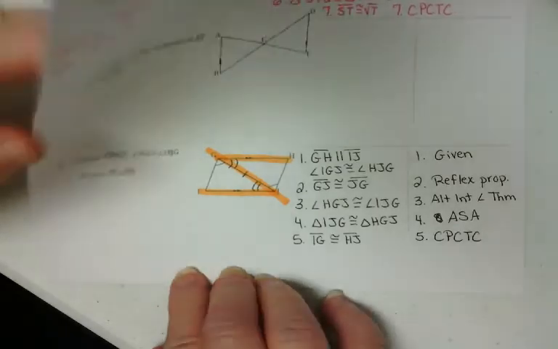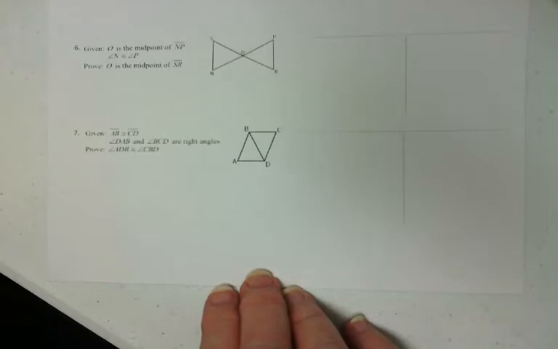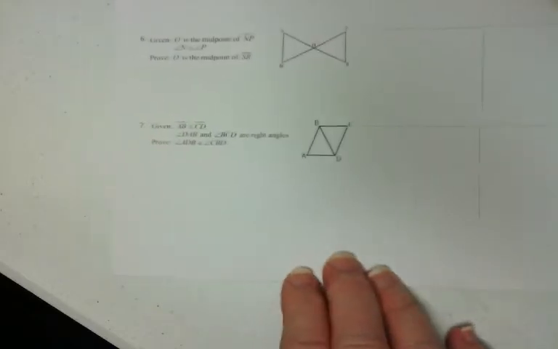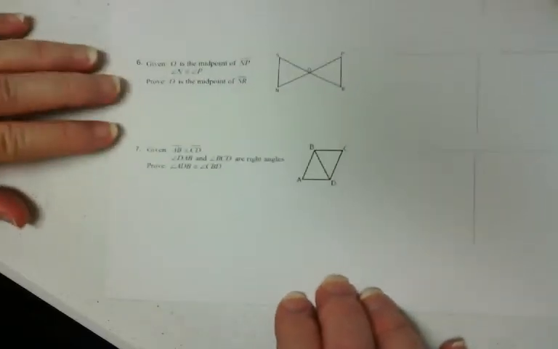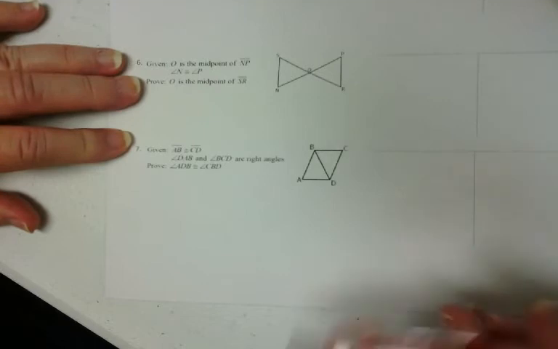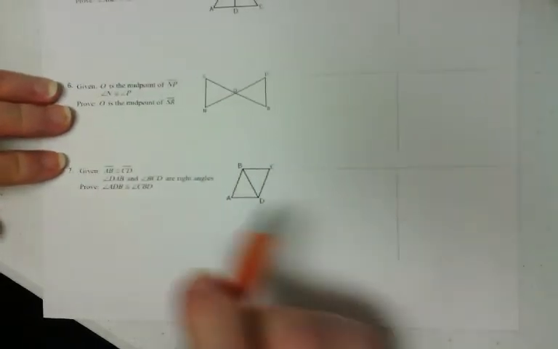All right. Let's see if there's another one we could do. I'm going to do number 6. And then I'll go back to the one from the previous day's notes because I promised we would.